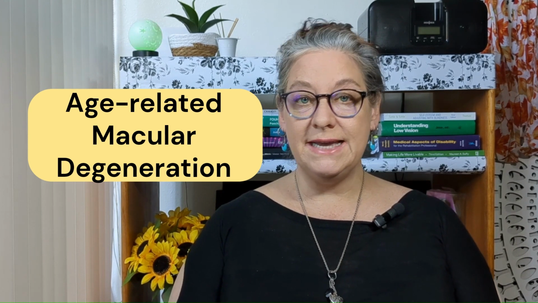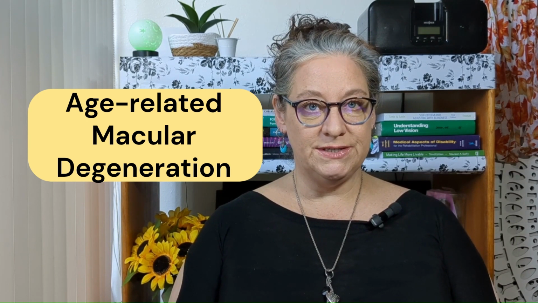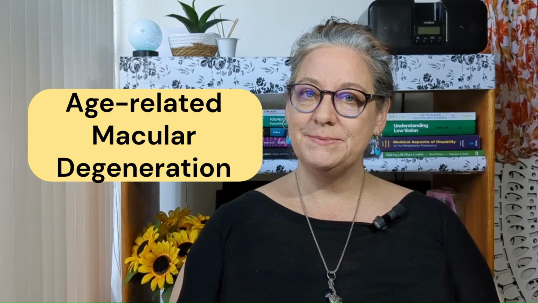Here is the next question. Which eye condition is the most common over the age of 65? If you guessed age-related macular degeneration, that is correct. Here are 3 other things to know about age-related macular degeneration.